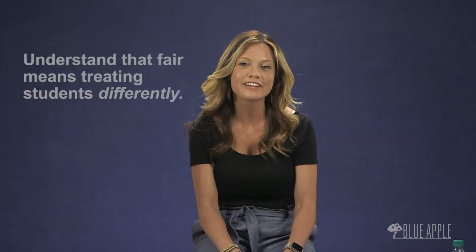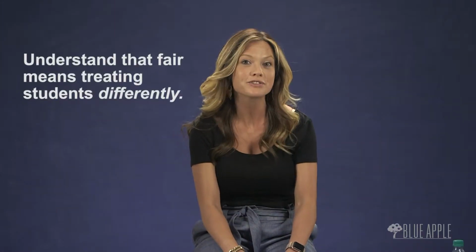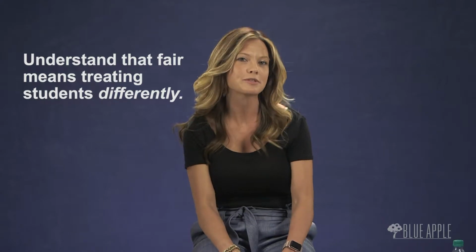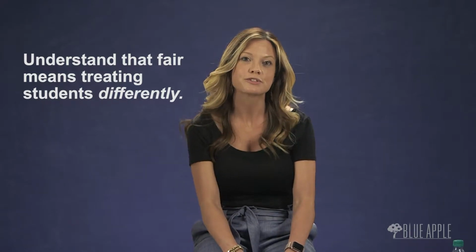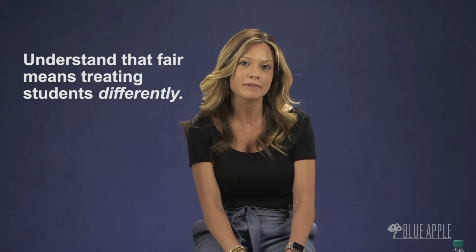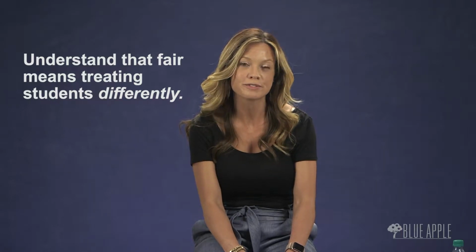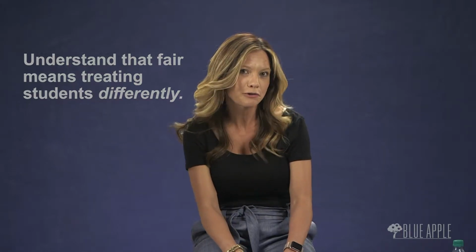Secondly, let's come to the understanding that fair means treating students differently. Let's think about this question for a moment. Would we provide our students who have mastered the content with the same interventions that we would for those who did not? Hopefully we answered no. We have learned through theory and practice that we need to differentiate. And if you want to know more about that, you should check out our video on differentiation.